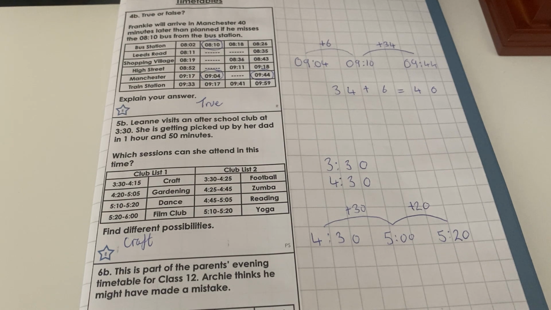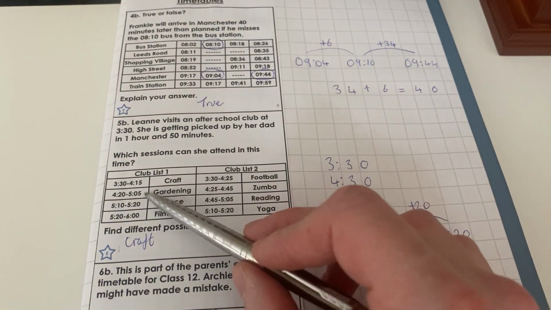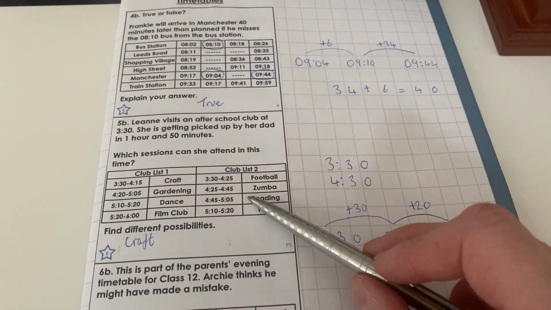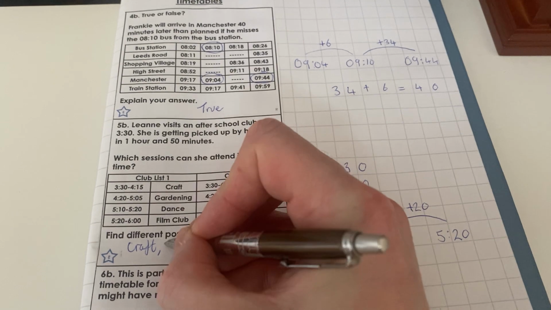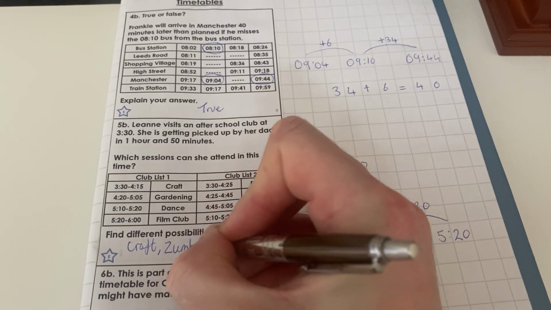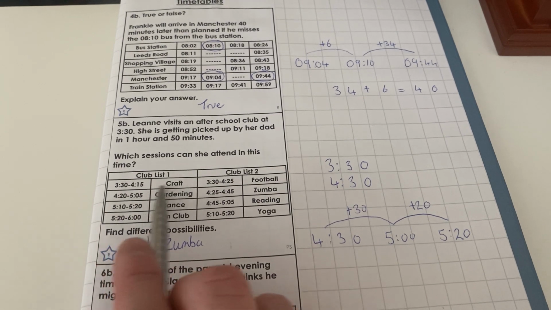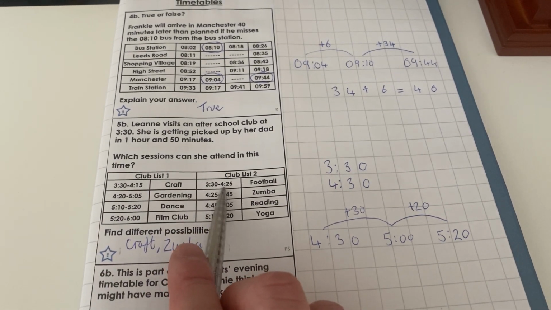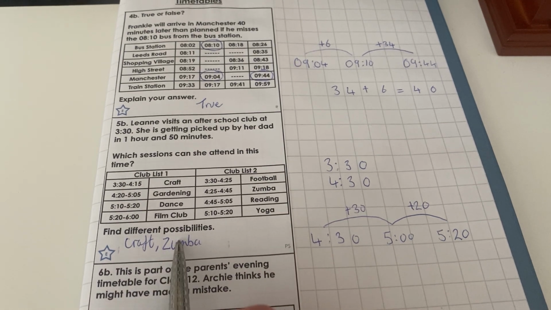She can then go, because that finishes at 4:15, she can go to Zumba because it starts at 4:25. We can't be choosing possibilities where clubs overlap. So because this one finishes at 4:15, we couldn't do football because they're both running at the same time. So we could do craft, then Zumba.